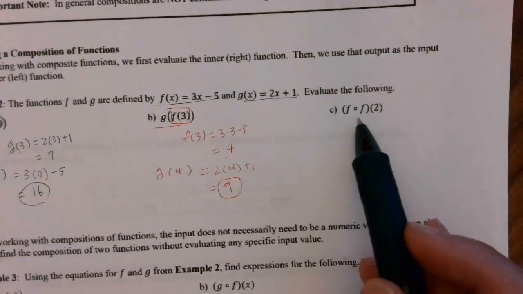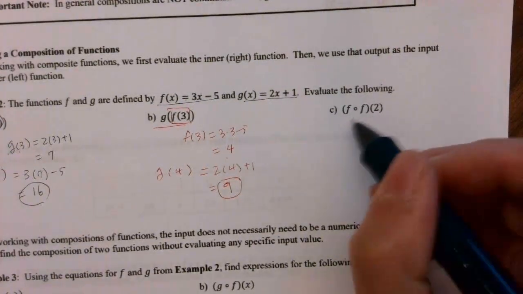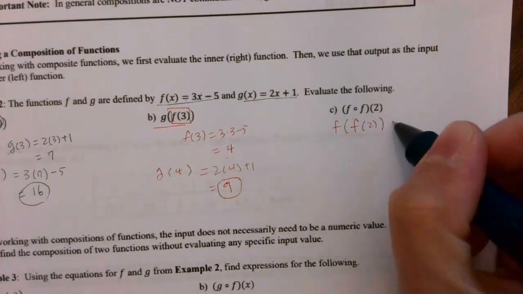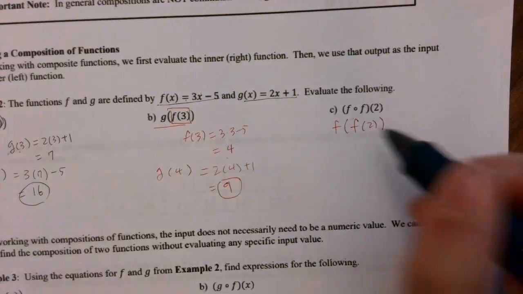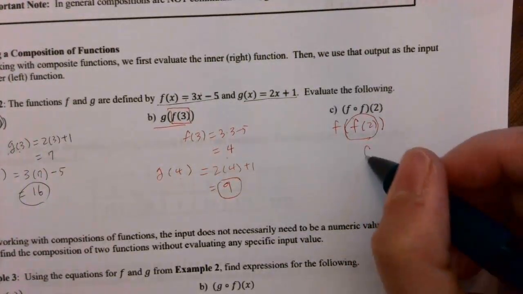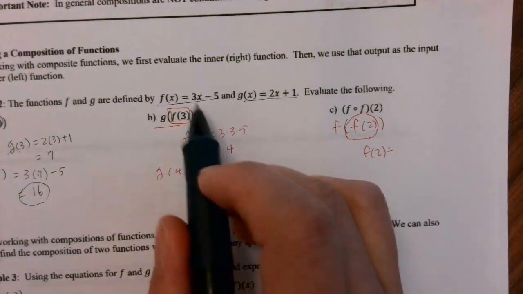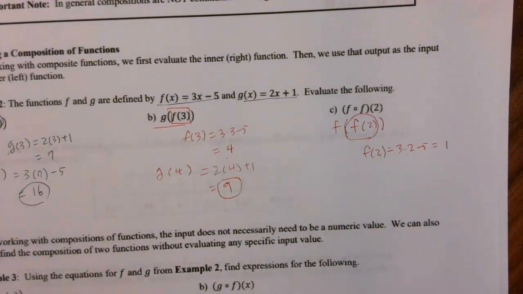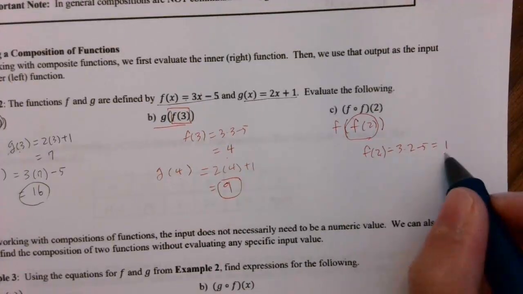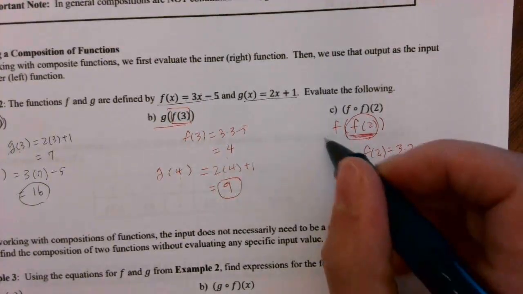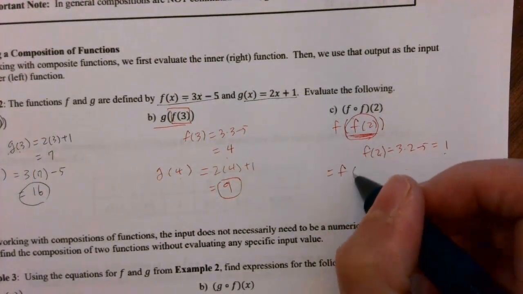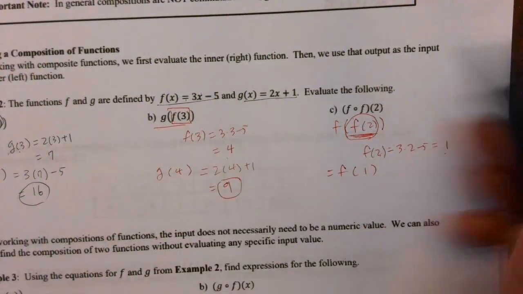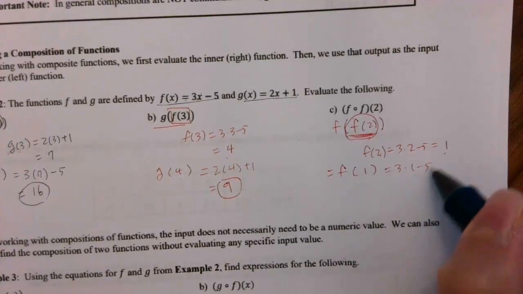What about this one? F of f of 2. I personally don't like this notation. I personally like f of f of 2. Visually, this makes more sense to me. So I'm going to start with the inside. What is f of 2? Take 2, plug it into where the input goes. So 3 times 2 minus 5 is 1. So f of 2 is 1. Now this problem becomes f of 1. How do you do that? Take that 1, plug it into where the input goes. 3 times 1 minus 5 is -2.